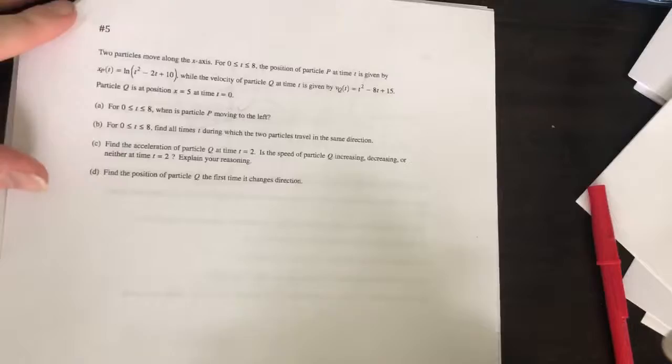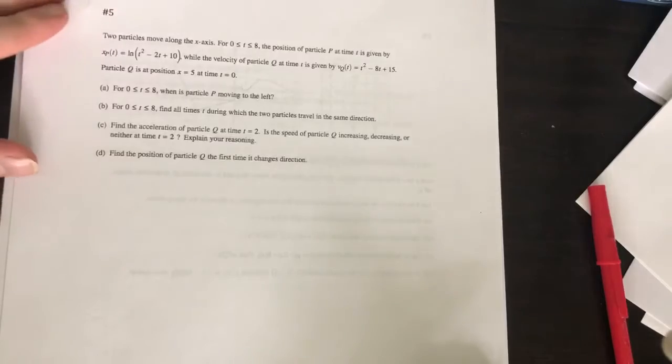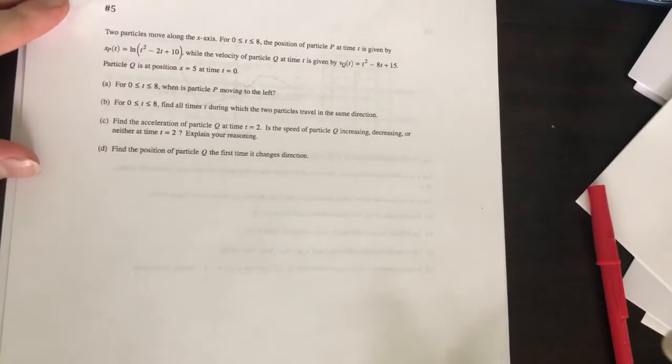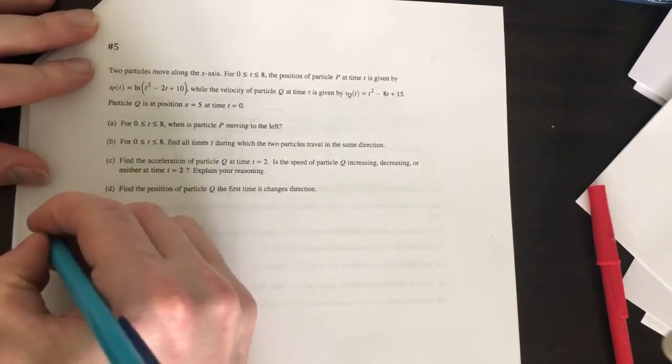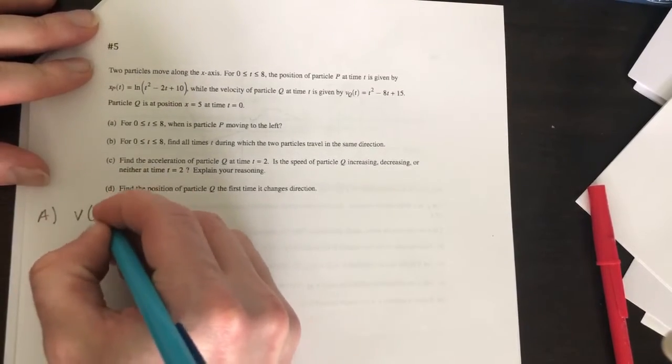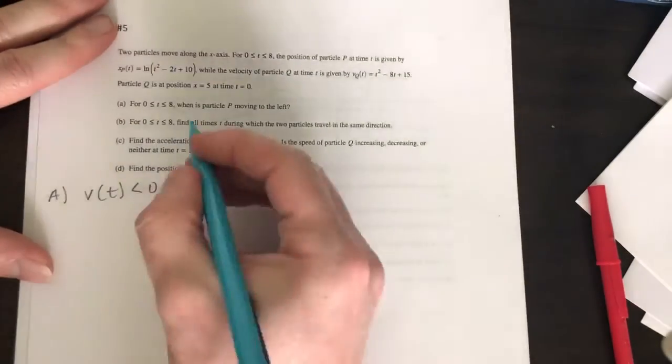Next one is velocity and acceleration. I believe this one is non-calculator, so let's make sure we do it without a calculator. For part A, it says, when is particle P moving to the left? The way we determine direction of moving is by the velocity. So v of t is less than 0. Okay, it's moving left.